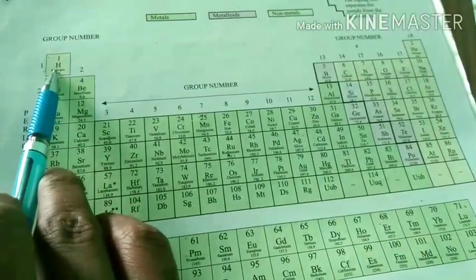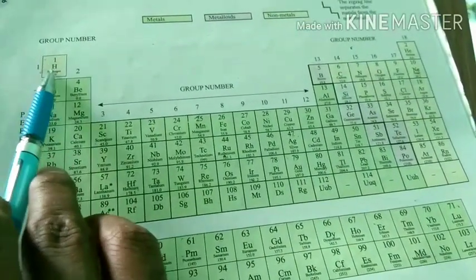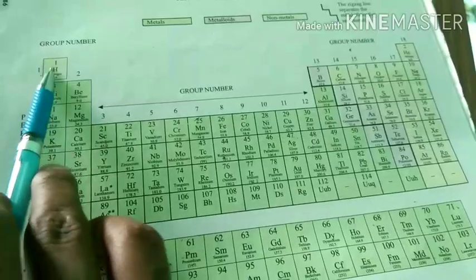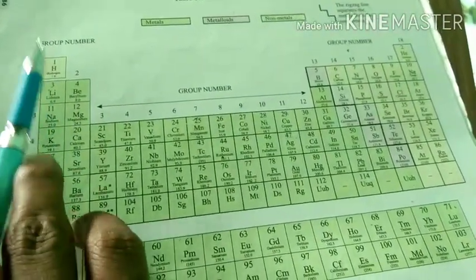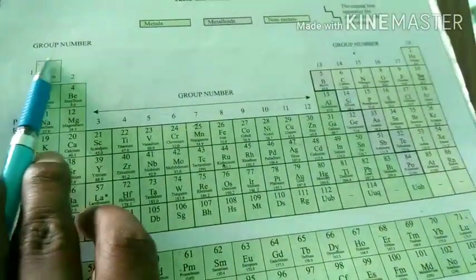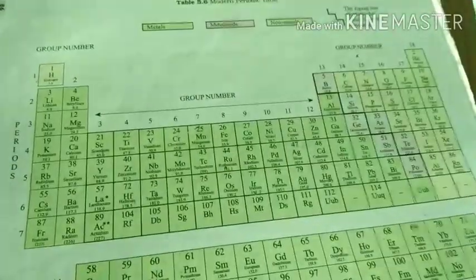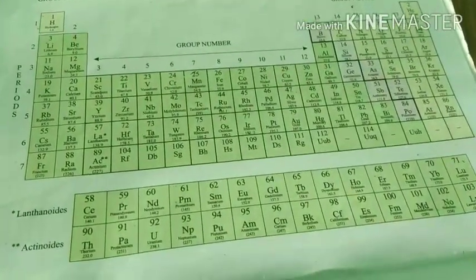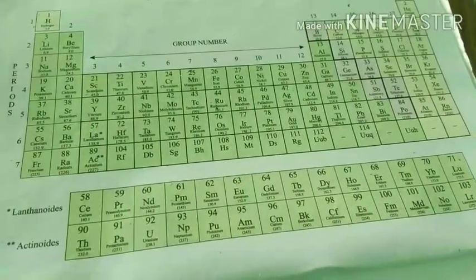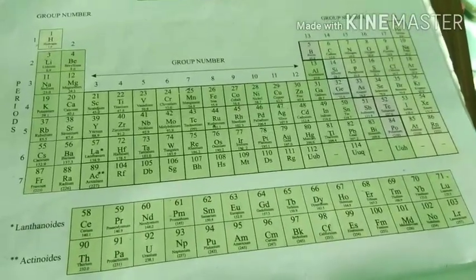This S block element hydrogen is a gas. This is a non-metal. So the only non-metal present in S block is what? Hydrogen. Hydrogen is a non-metal. See, this is in yellow color. So what is the point here? Most of the elements are metals.